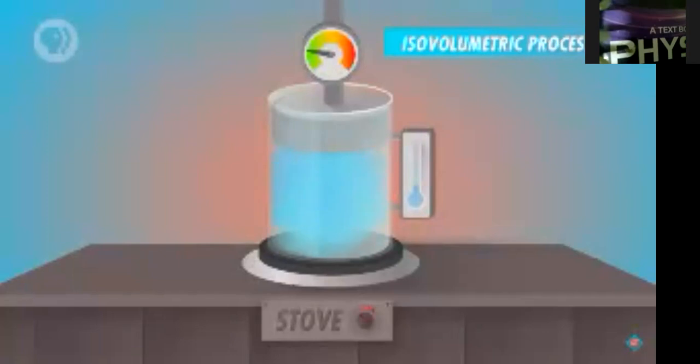First, there are isovolumetric processes where the volume is held constant, usually because the gas is in a rigid container, while heat is added or removed. As you add heat, the pressure of the gas will increase and so will its temperature. As you remove heat, the pressure and temperature would decrease. Isovolumetric processes are kind of boring as thermodynamic processes go. The gas is stuck inside its container, and no matter how much heat you add, the gas doesn't do any work. You're just increasing its internal energy.